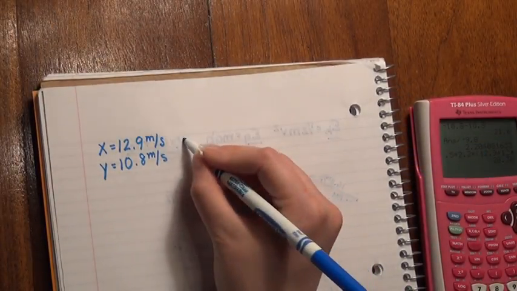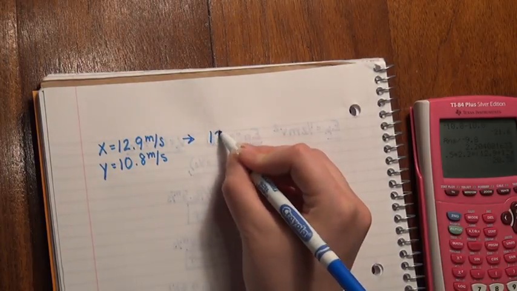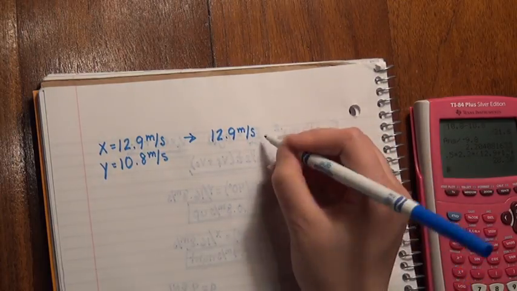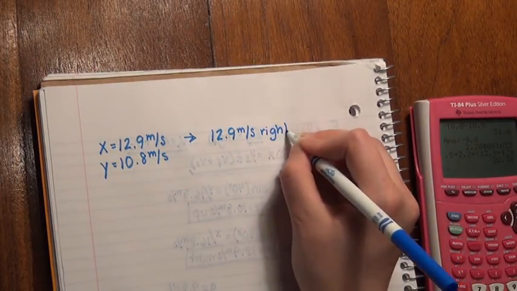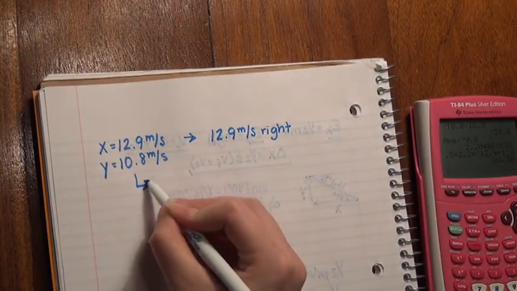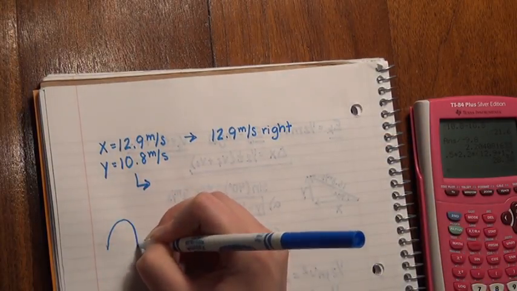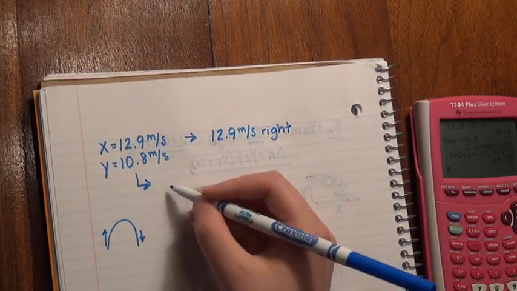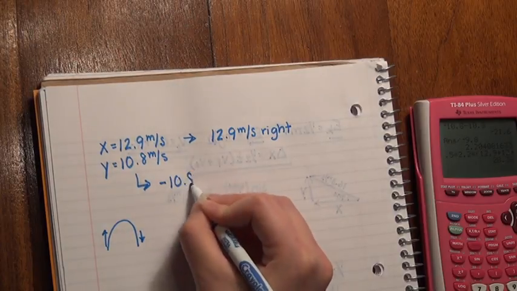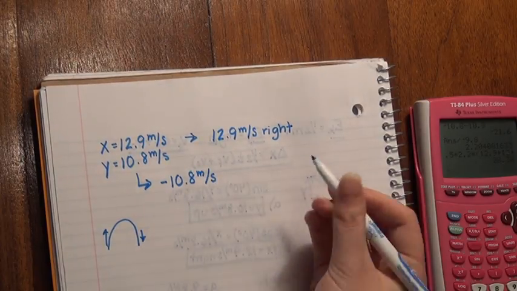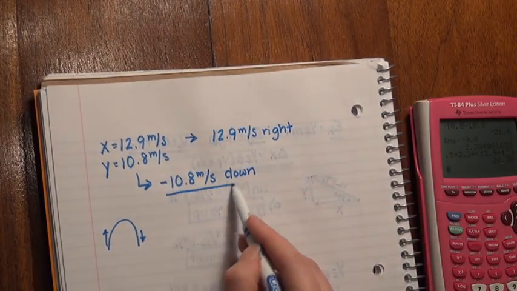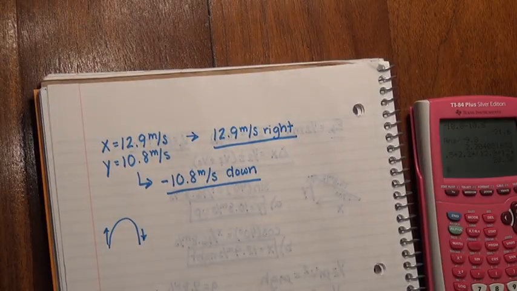And so our final velocities will be, again, 12.9 meters per second in the x direction, in the horizontal direction, and that'll also be right. We can make a note of that if you'd like. But in the y direction, because we're going to be making that arc, like we mentioned on the other side of the page, where we begin up and we end downward, we're going to have a negative 10.8 meters per second velocity. And we can also call that down if you'd like. And these are our answers to part F, which finishes problem 3 on the review.